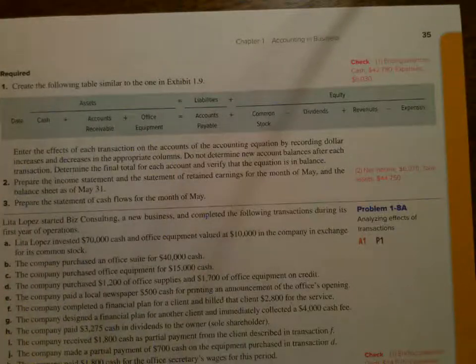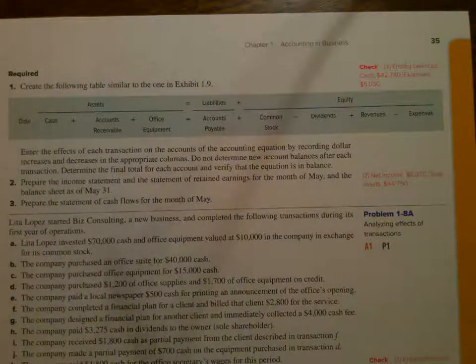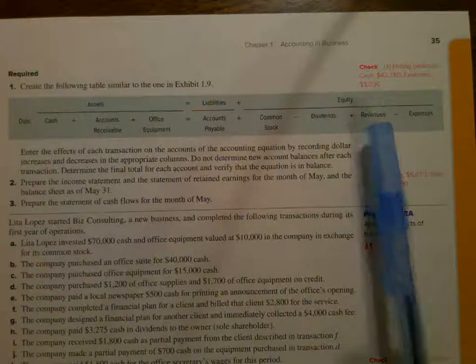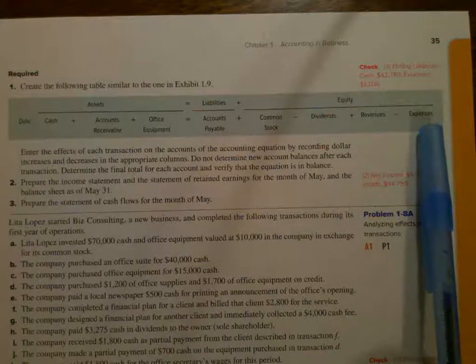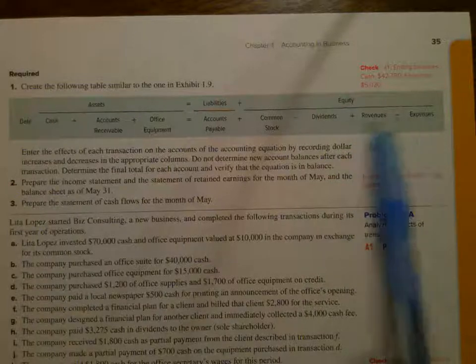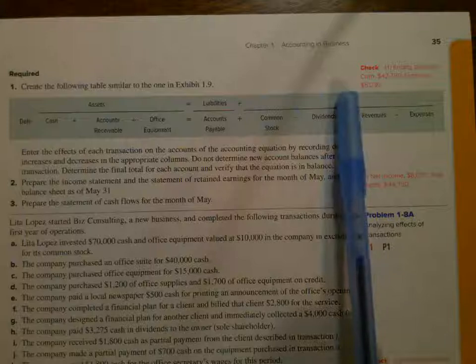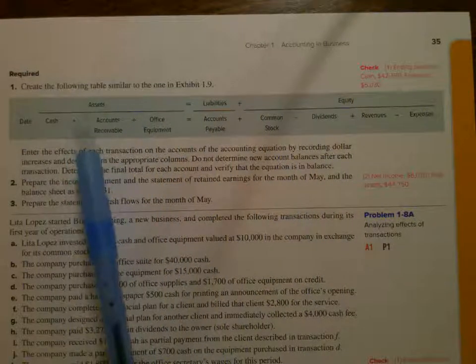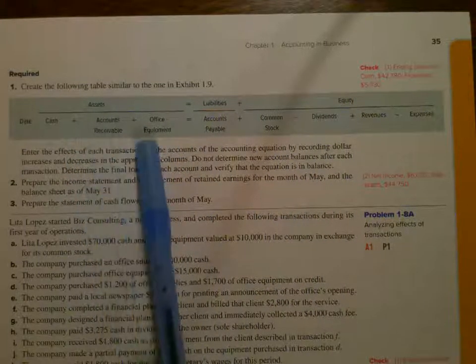So I'm jumping ahead a little bit, but I just want you to understand the purpose of having revenue and expenses under the equity section, because this represents the income statement. This represents the balance sheet, and then you've got the statement of cash flows embedded in here as well.